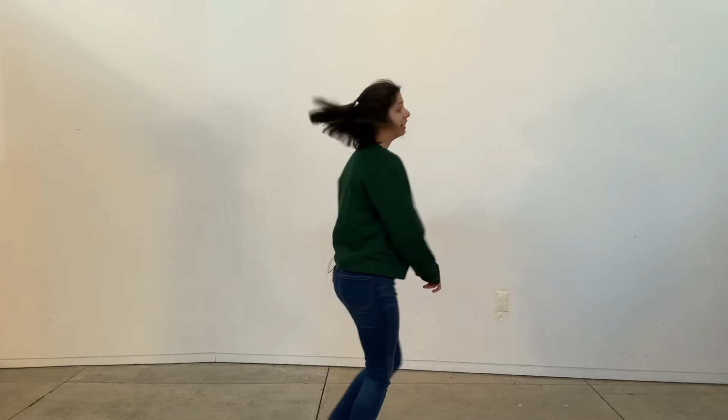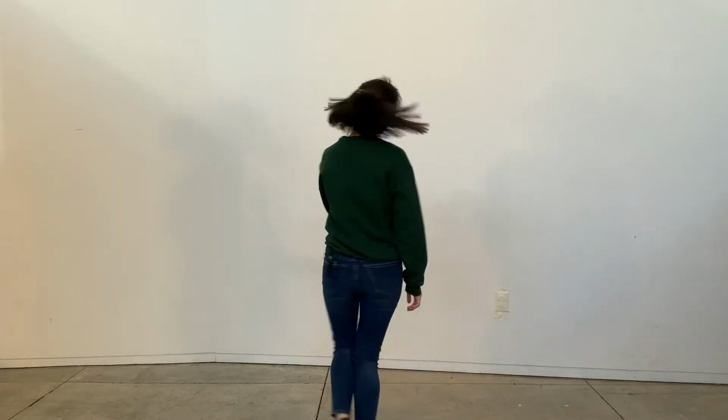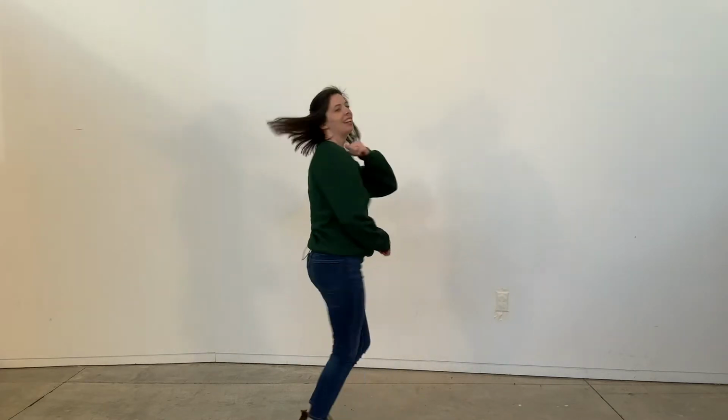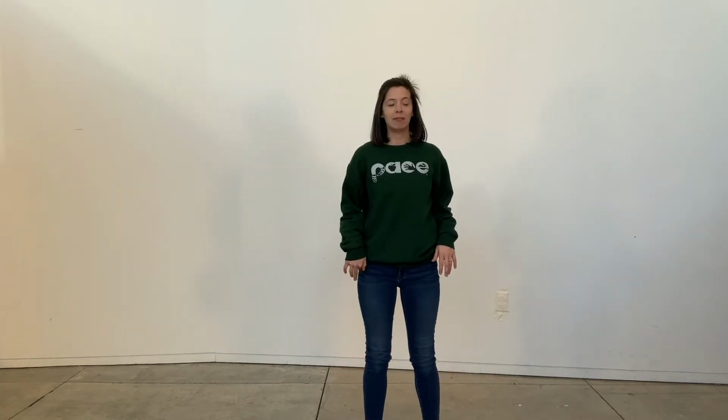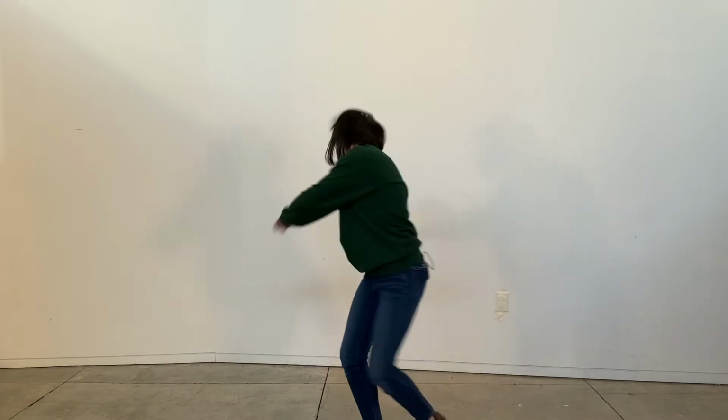Melt, spin, jump. Melt, spin, jump. You try. Melt, spin, and jump. Let's try some different non-locomotor movements.